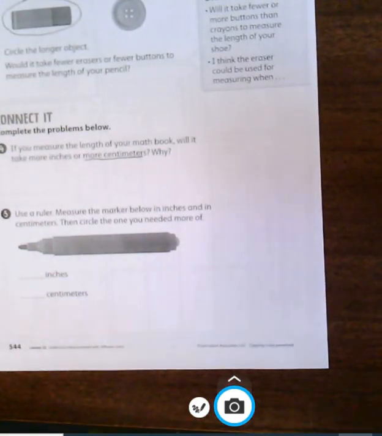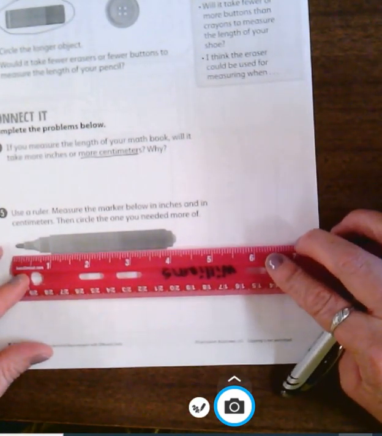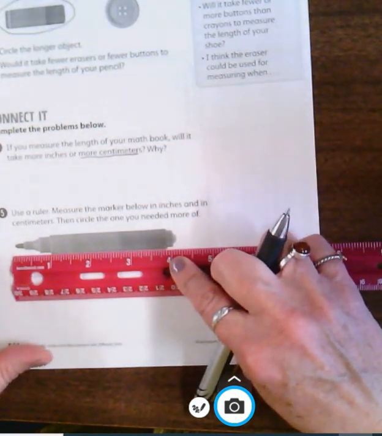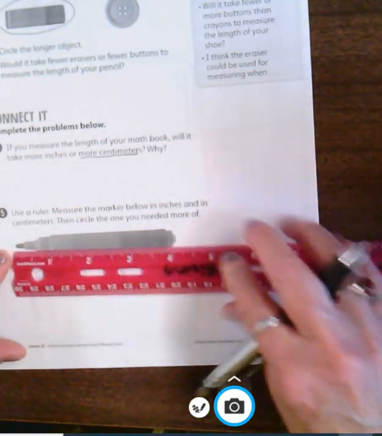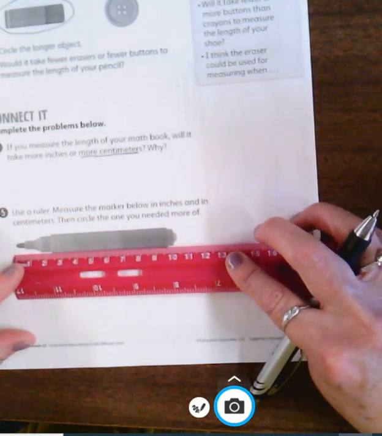Now use a ruler. Measure the marker below in inches and in centimeters. Well, we're getting lots of practice today, aren't we? Okay, it looks like I'm putting it on the 0. It looks like it's about 4 inches. And how many centimeters? Let's see. About 10.